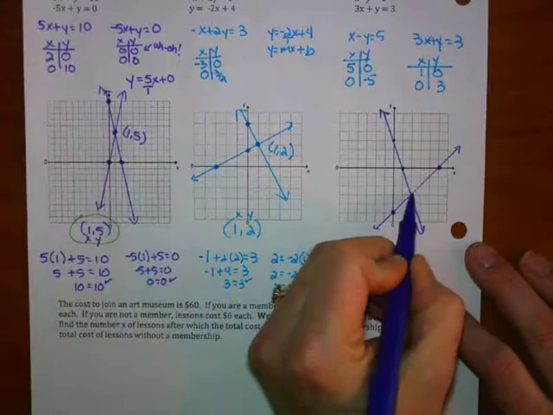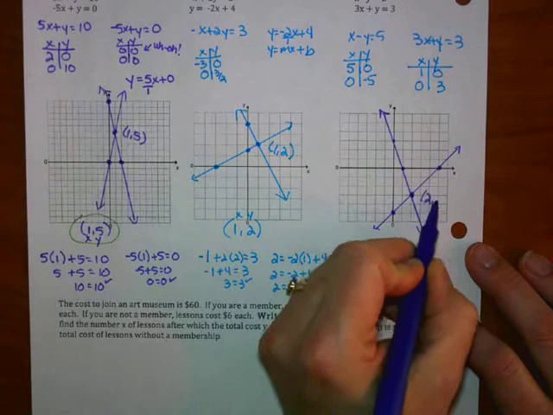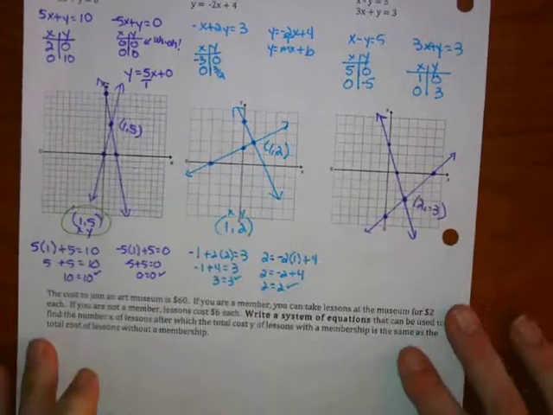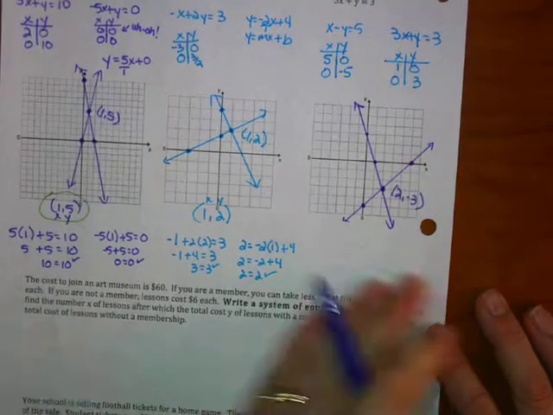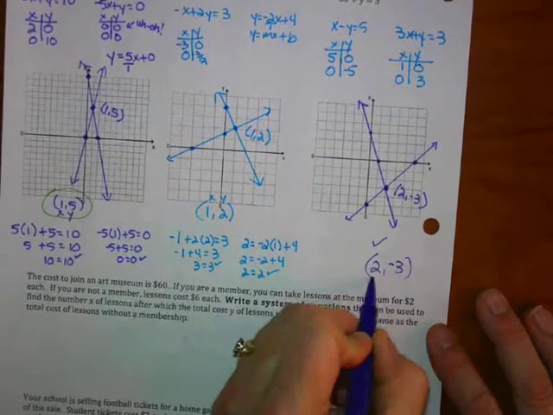And it looks like the solution is right here, over 2, down 3: (2, negative 3). And when you do plug that one in, it does work. So (2, negative 3) is the solution.